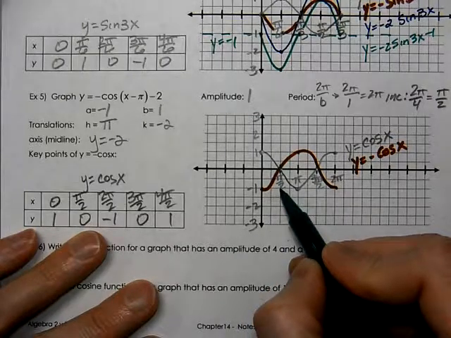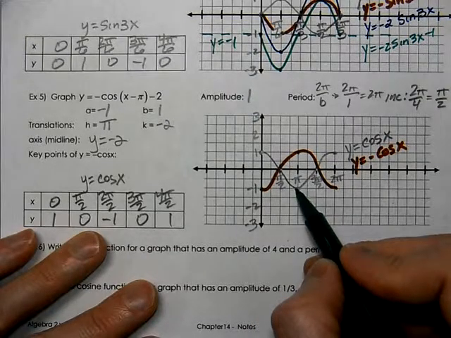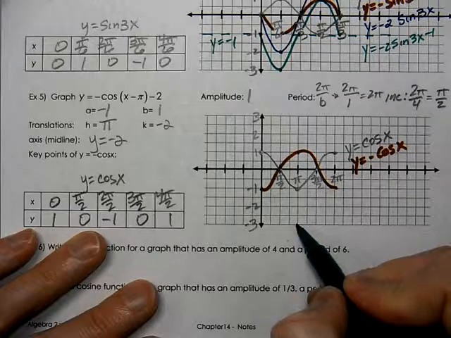So pi to the right is 2 full units to the right, 2 increments to the right.